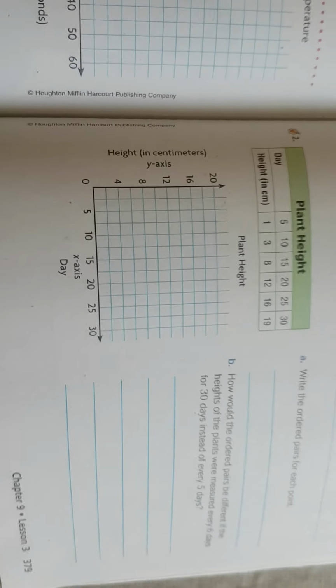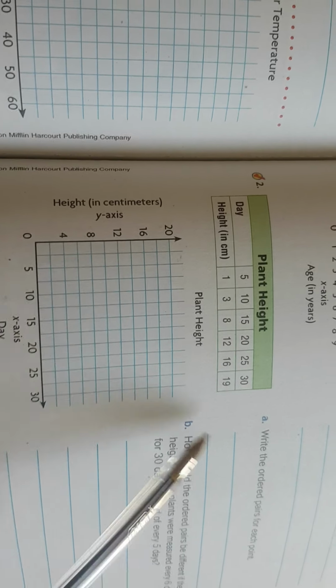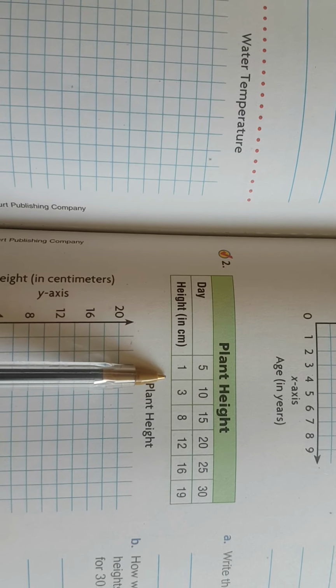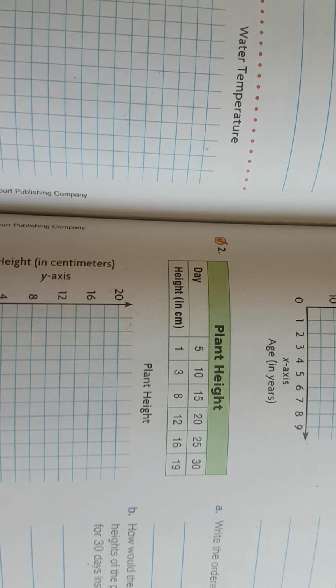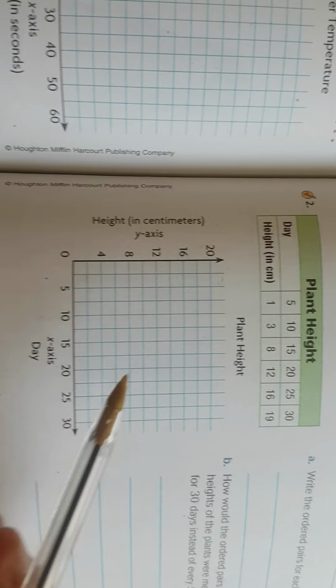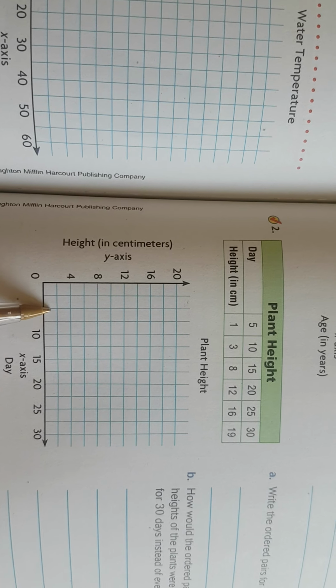You're going to do the same thing down here with this graph. You're going to turn this into a line graph. Write the ordered pairs. Well, your first ordered pair would be 5, 1. Day 5, height 1 centimeter. So I would plot that. 5, 1 might be right about here.